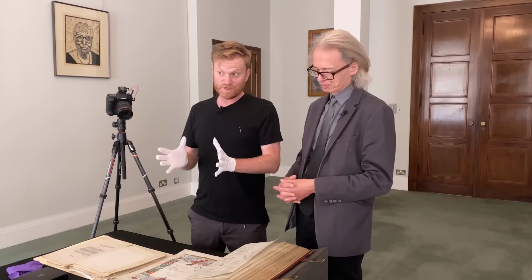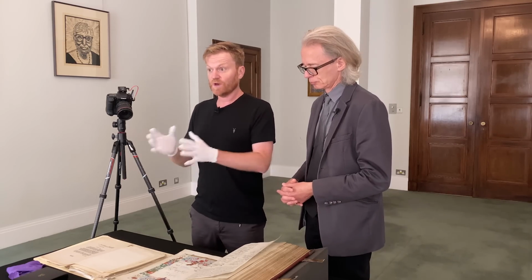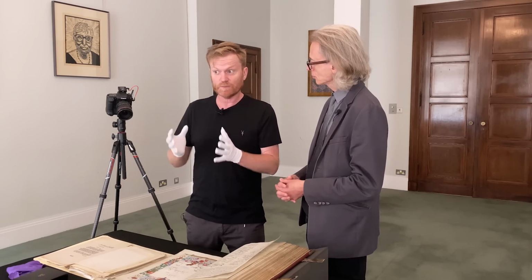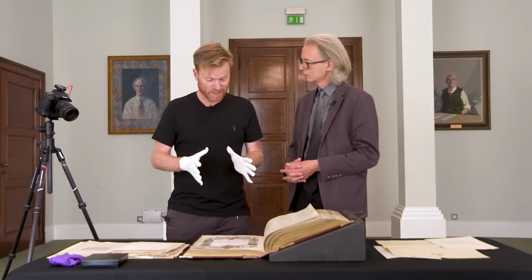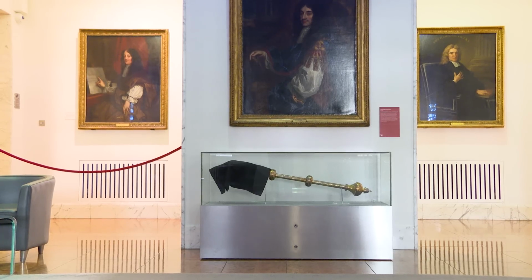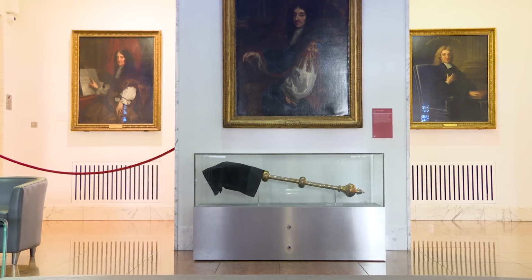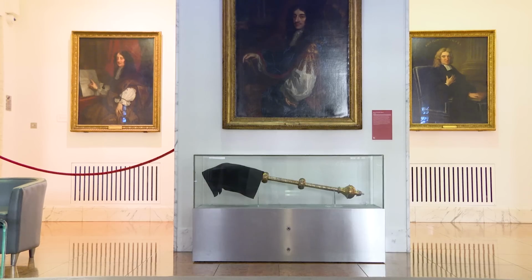So Keith has got some interesting documents for us here because we want to talk about how you change from one patron to another. What happens when the monarch dies? But before we look at these, I have noticed a few interesting things, Keith, as I came in today. One was in the foyer of the building where you have the mace on display, the mace being this sort of symbolic representation of the Queen.